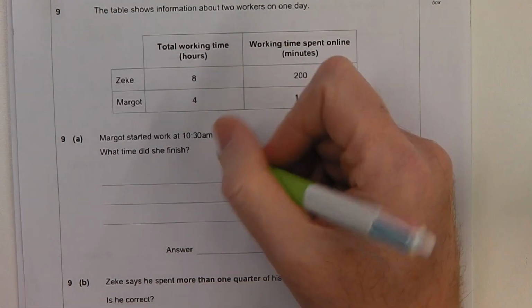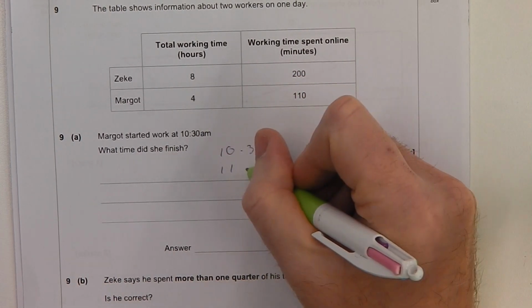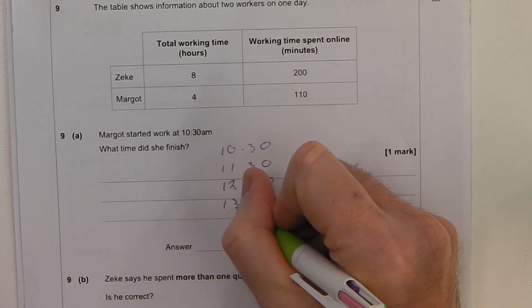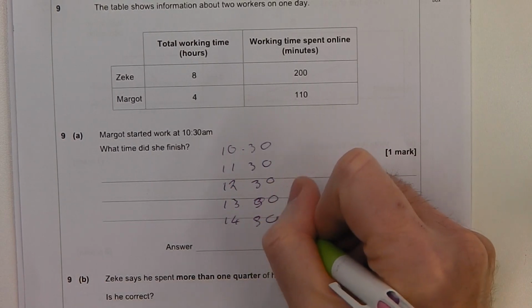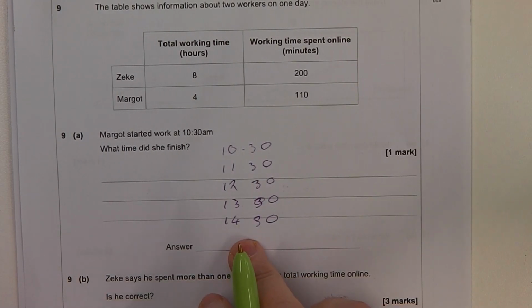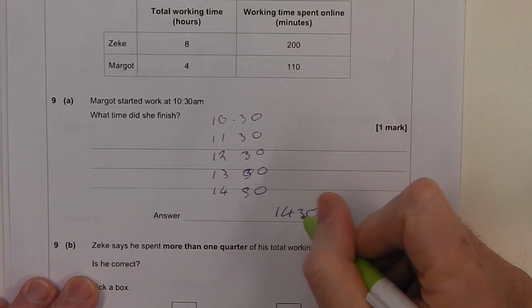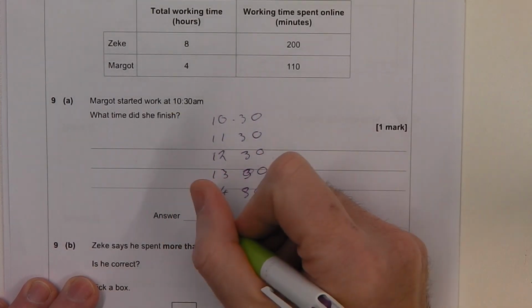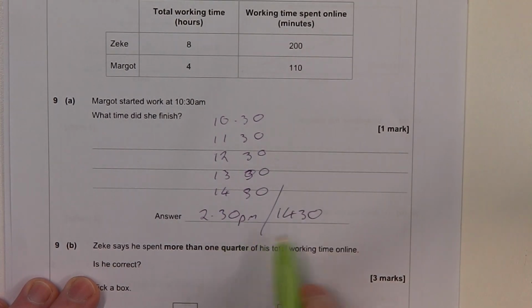Again, it's 1 mark. You don't need to show the working out for this, but basically if we start at 10:30, we can add an hour, 2 hours, 3 hours and 4 hours. Okay, so we get to 14:30. Now, on the mark scheme, we can put 14:30. They allow it, but also they've started here at AM, and we know 14:30 is 2:30 PM. So we can have either of those answers.